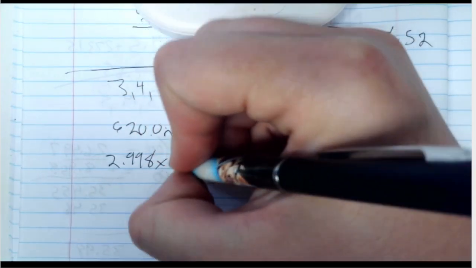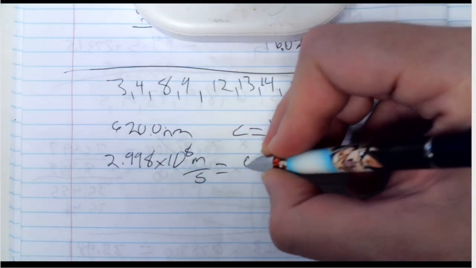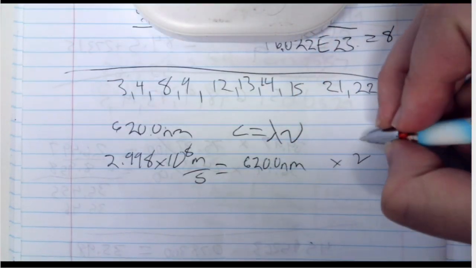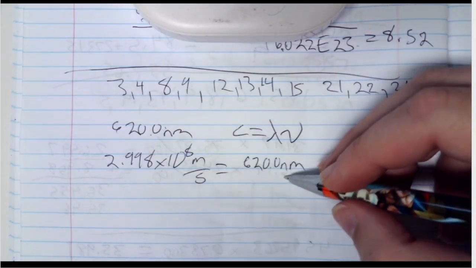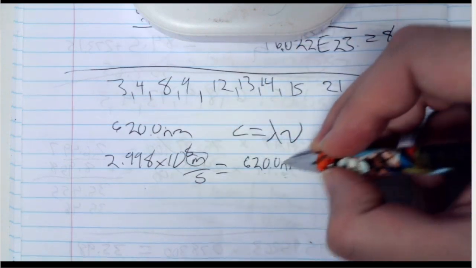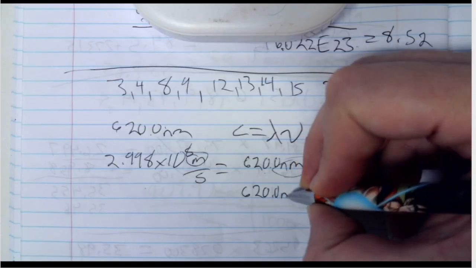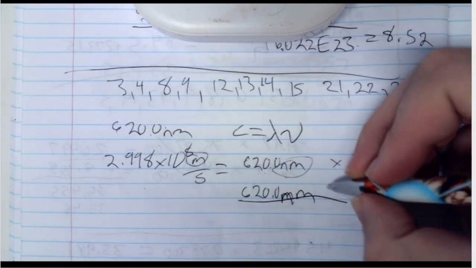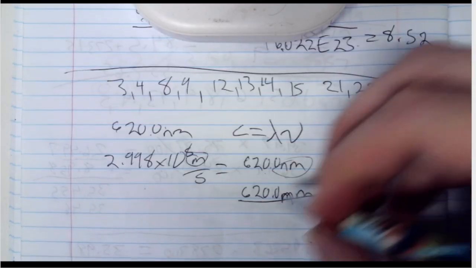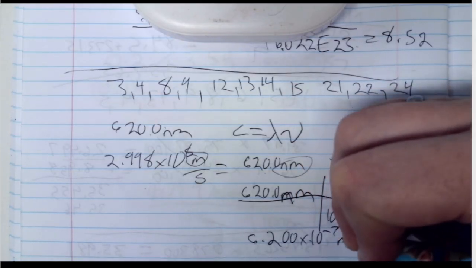So the speed of light, 2.998 times 10 to the 8th meters per second, is equal to the wavelength, 620.0 nanometers, times the frequency, which is going to be in inverse seconds. I'm going to need to get that to the other side, but I also need to get this into the correct units. Meters and nanometers are not currently canceling, so I need to convert nanometers into meters. There are 10 to the 9th nanometers in 1 meter, which means this is 6.200 times 10 to the negative 7th meters.